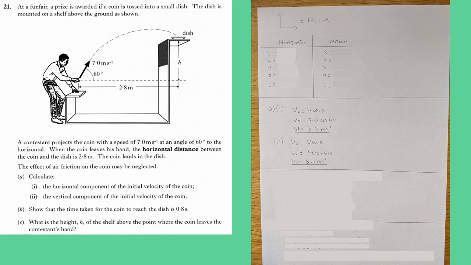Similarly for vertical, we use v sin x to find the initial vertical component of velocity, and that gives us 6.1 meters per second. So if we now go back and look at suvat, we know the horizontal displacement is 2.8 meters. We know the initial horizontal component of velocity is 3.5 meters per second. This is really important. It's the initial horizontal component of velocity we use here. The final horizontal velocity will be the same.